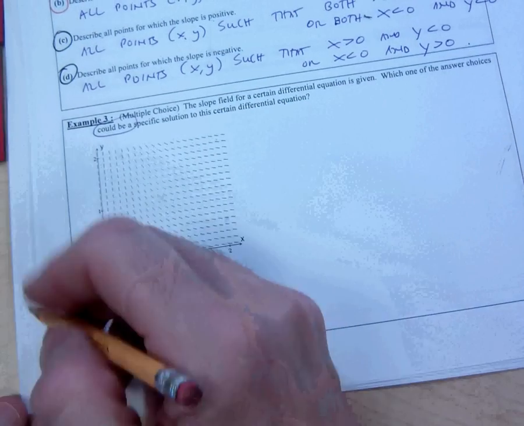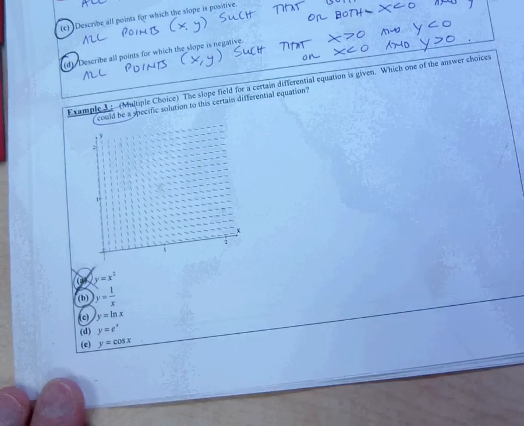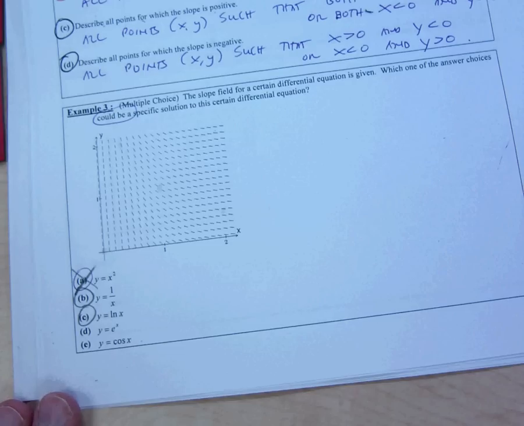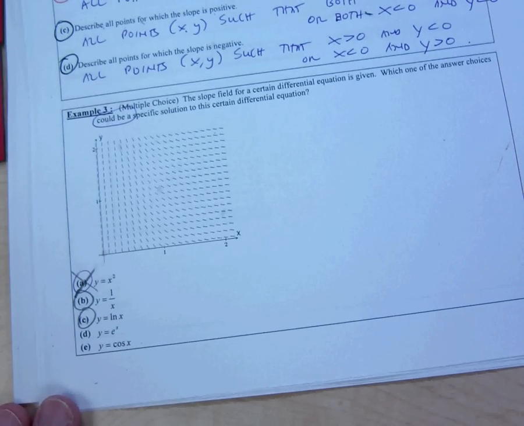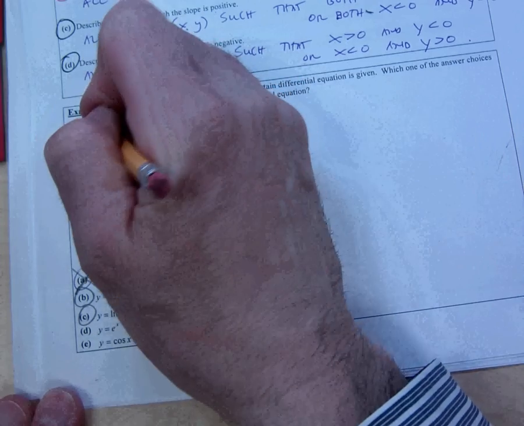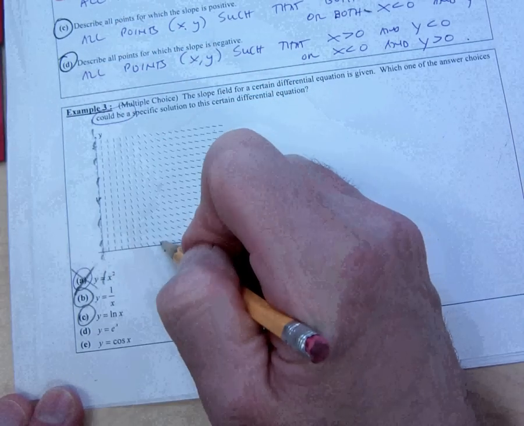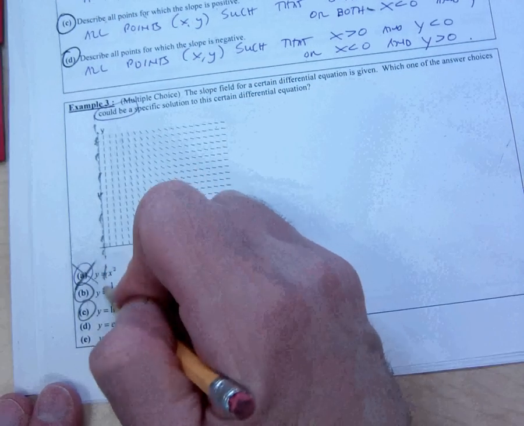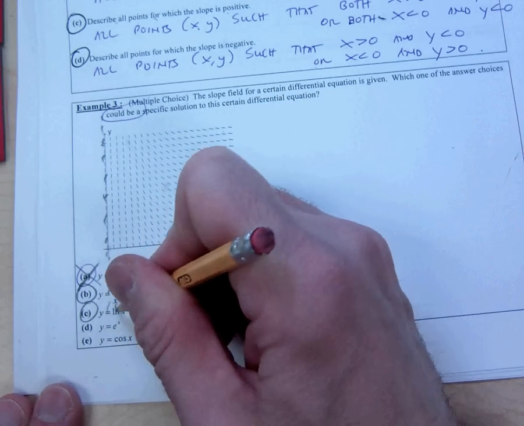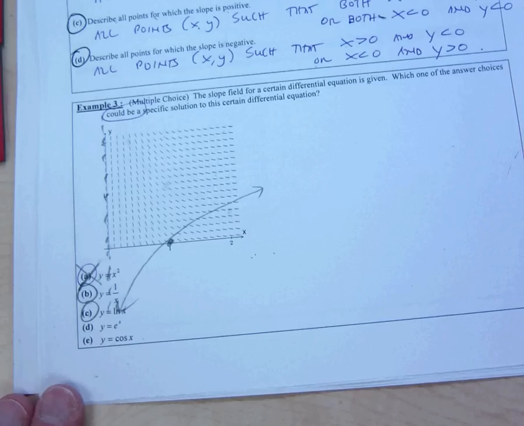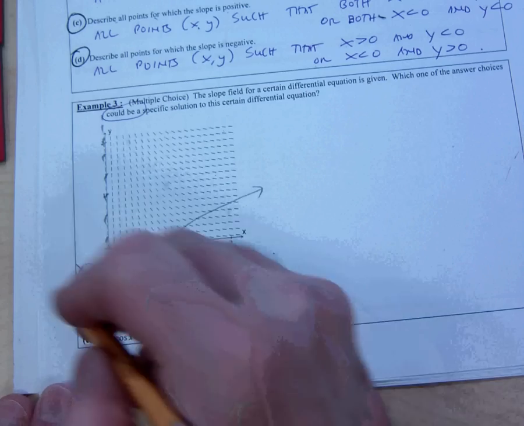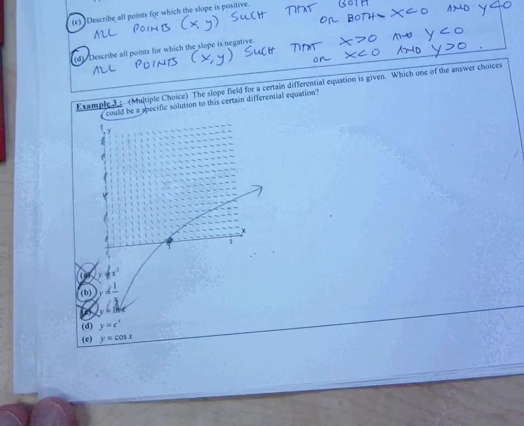Okay, ln of x. You should all know what ln of x looks like. What does it look like? It goes to the point 1 comma 0. There's a vertical asymptote on the y-axis. And again, it goes to the point 1 comma 0, and then it rises from left to right like this. Isn't that what ln of x looks like? Does it fit? No way. You agree it's a no? Okay, so it's definitely not C.